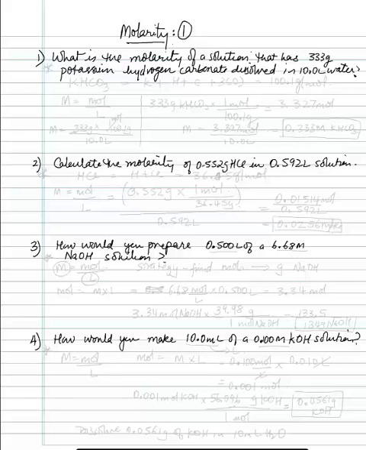Okay, so let's solve some molarity questions. The first one is, what is the molarity of a solution that has 333 grams of potassium hydrogen carbonate dissolved in 10 liters of water? So potassium hydrogen carbonate is KHCO3.